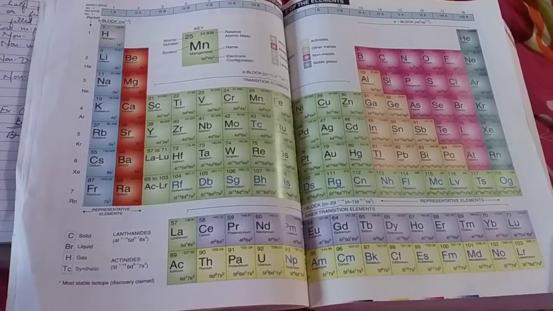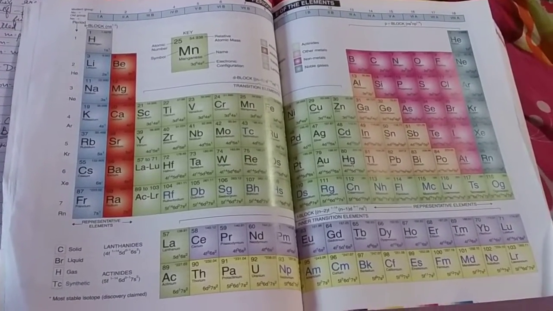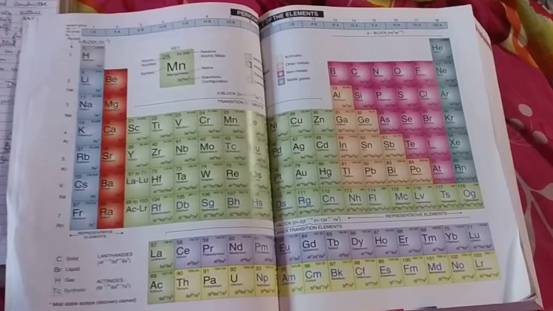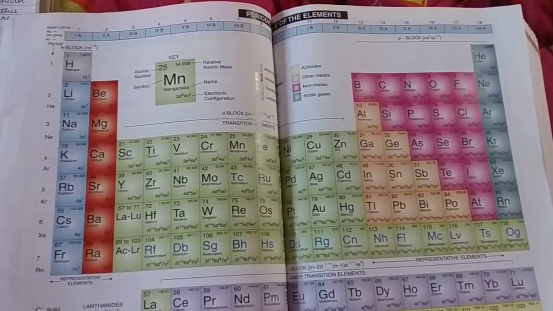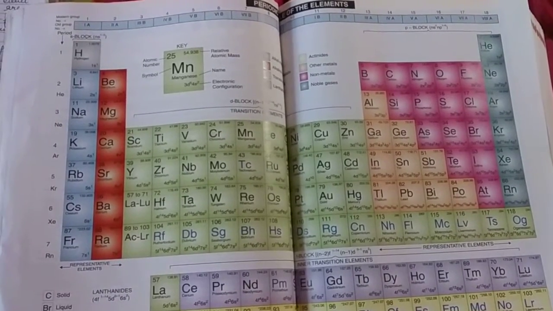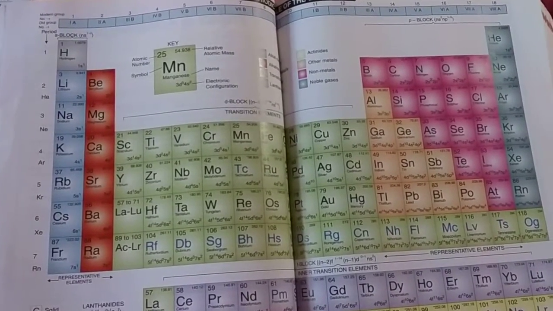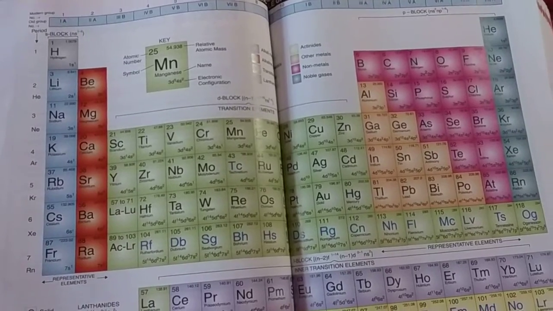Hello grade 10. Now we move to lesson 3, metals and non-metals. As you can see, this is the Mendeleev periodic table. Here is the periodic arrangement of the elements. Elements are arranged periodically, according to increasing atomic number.